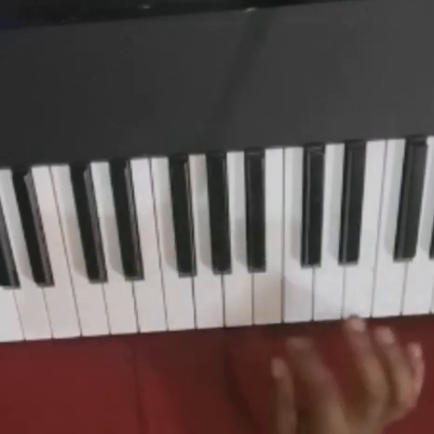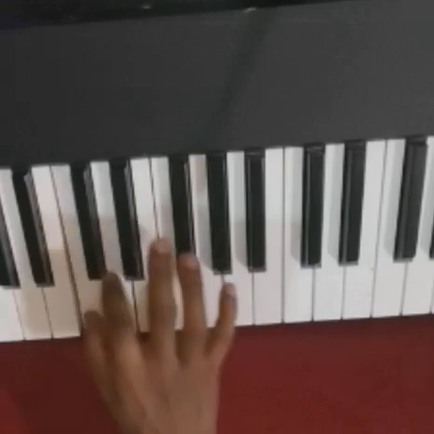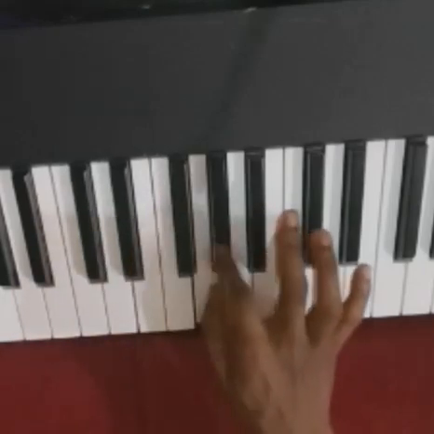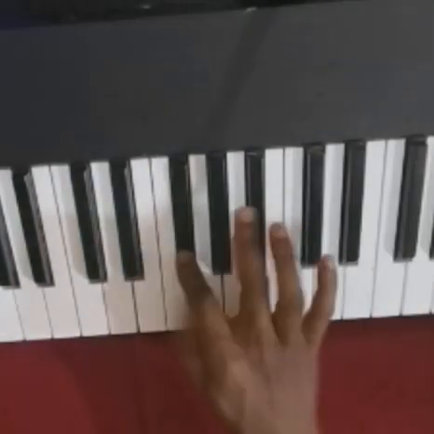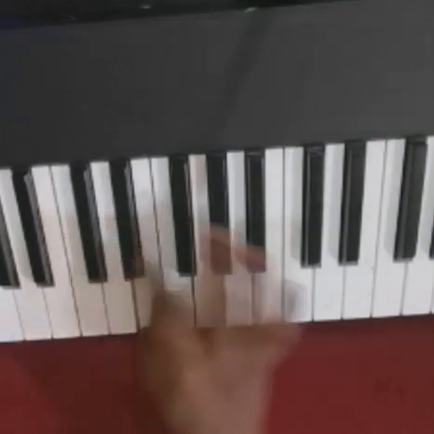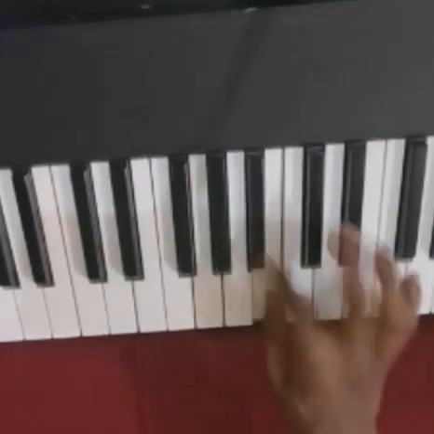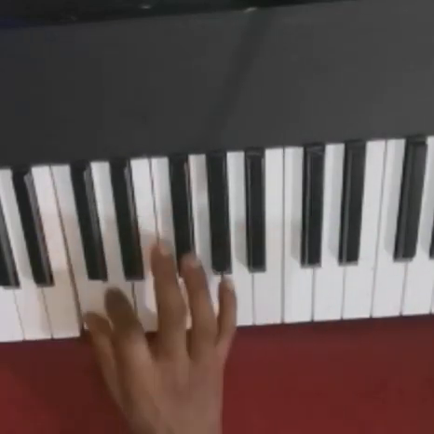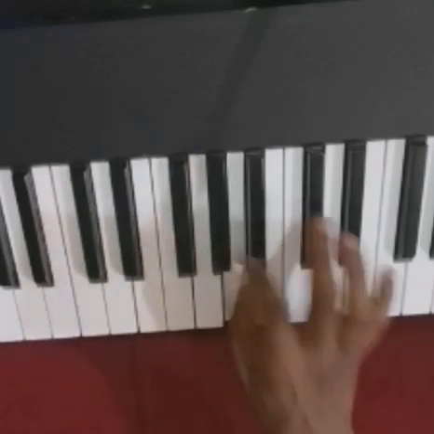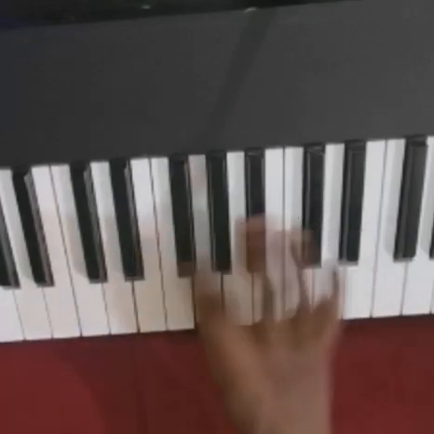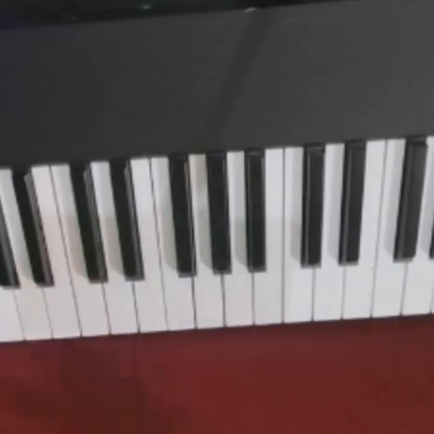That's how to run a chromatic scale. It's as simple as that.